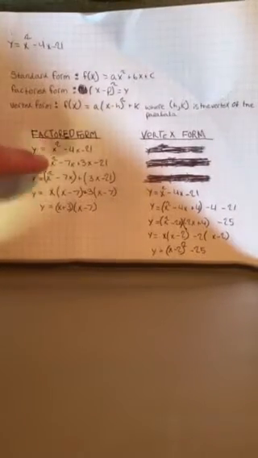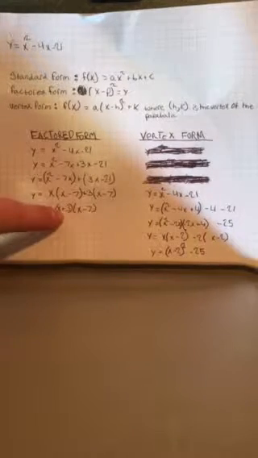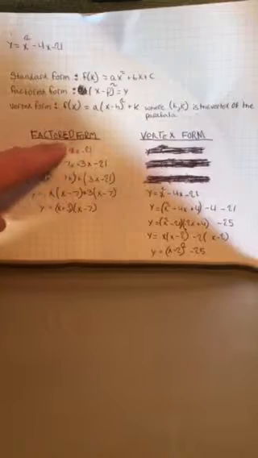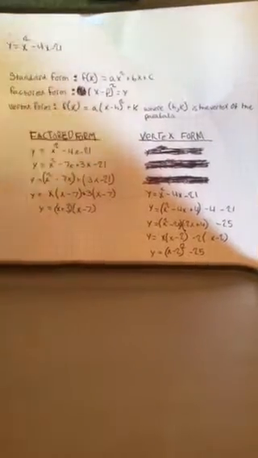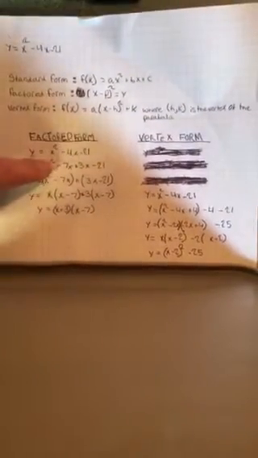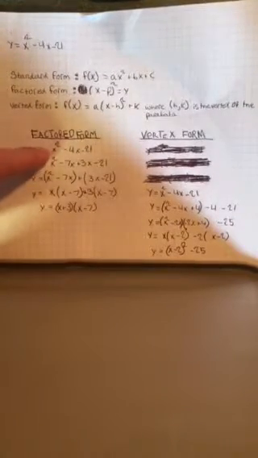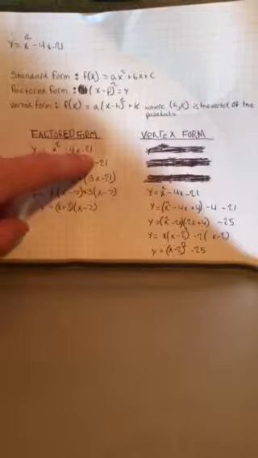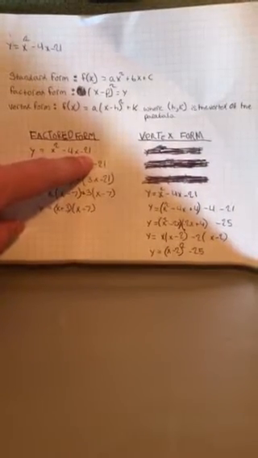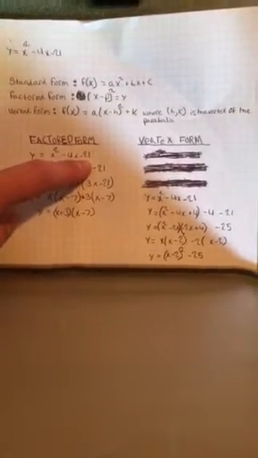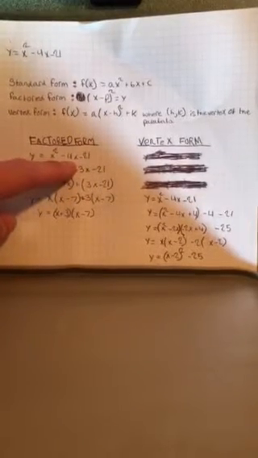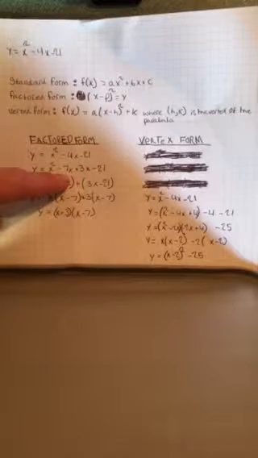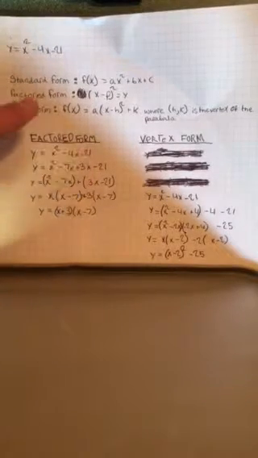Factored form means a term such as the answer to this one, x plus 3 times x minus 7 equals x squared minus 4x minus 21. So let's get started on how to find this. The first thing I ask when factoring is what two numbers multiply to equal negative 21 but add to equal the sum of negative 4. And those two numbers are negative 7 and positive 3.